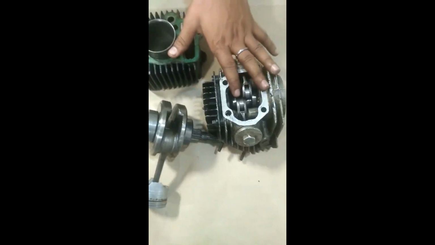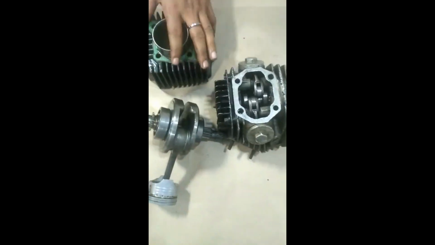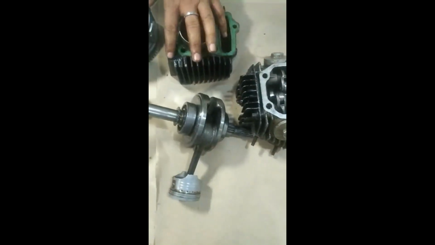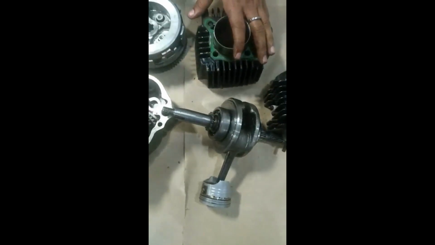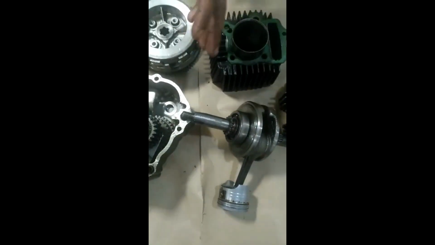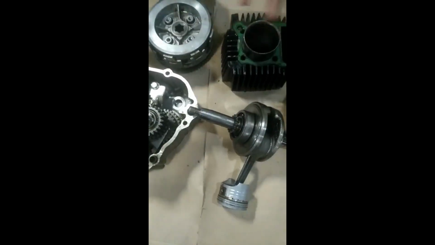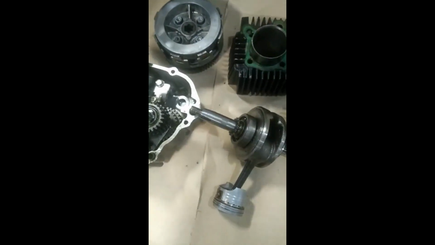Now this is our practical session where we will show you the parts of different bike engines. We have a 100cc bike engine and we will show you the different parts which are present. We'll show you how to disassemble and how to assemble the bike engine.